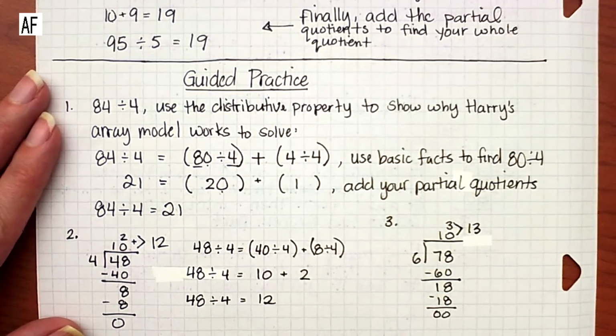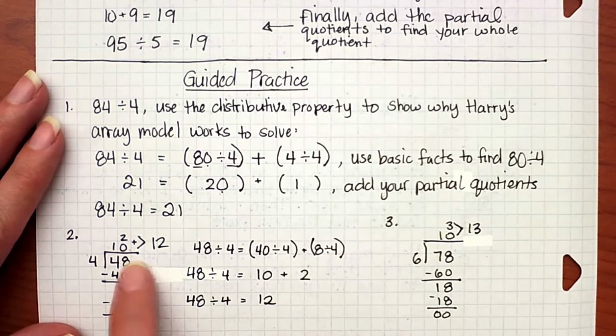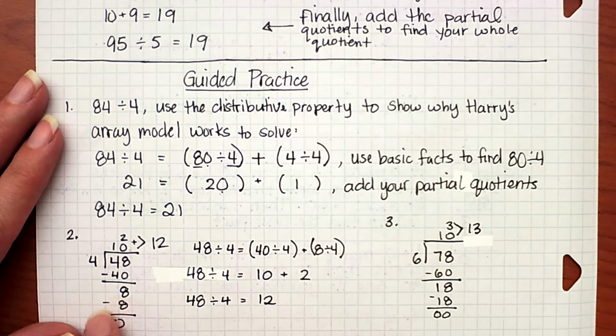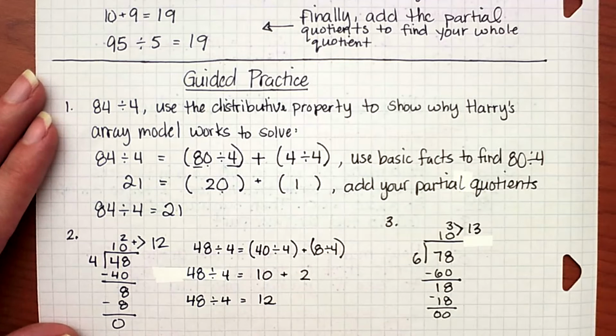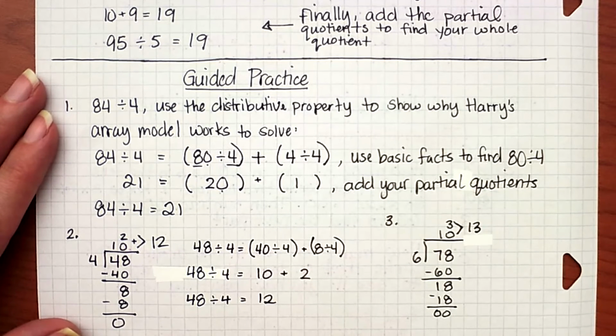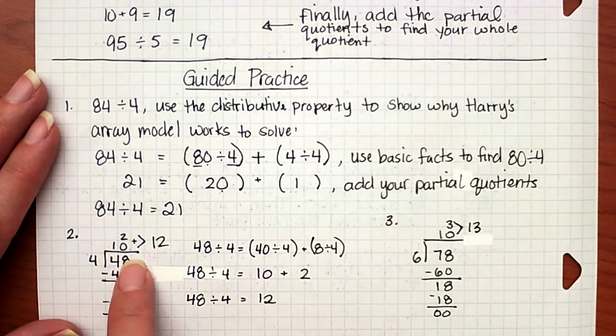And then I subtracted 40. I took 40 out of my dividend. So 48 minus 40 gave me 8. Then I had to figure out how many groups of 4 are there in 8. And I know there's 2 groups of 4 in 8 because 4 times 2 is 8. I put my 2 on top. I subtracted off the 8 and I did not have any remainders here. Now my next step is to add my partial quotients together.